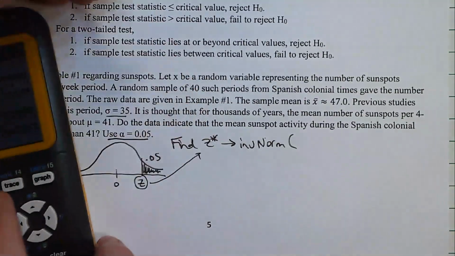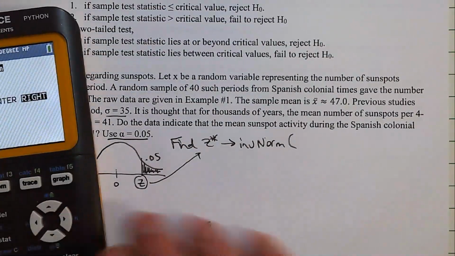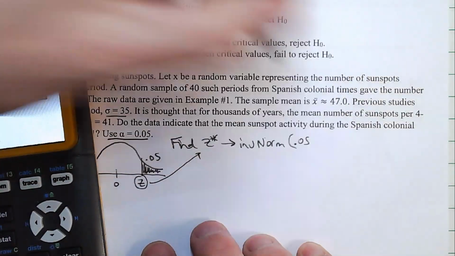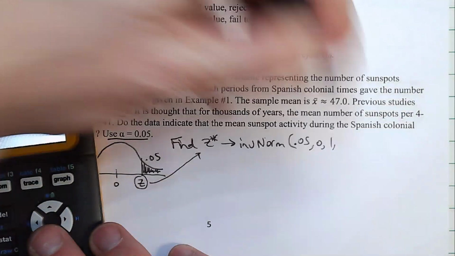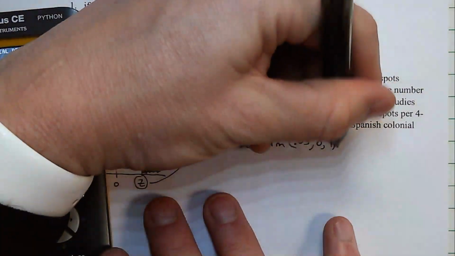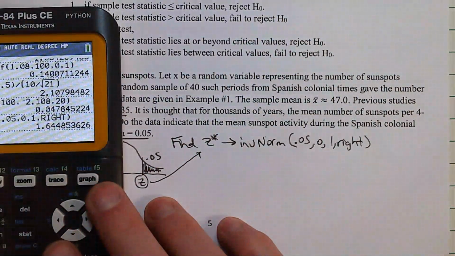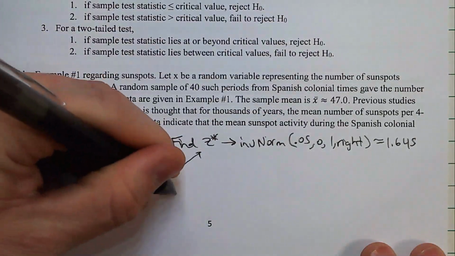So, inverse norm. For the area, I could use the right area, 0.05, with 0 and 1 for the mean and standard deviation. It's a right-tailed area, and it's 1.645. So z equals 1.645.